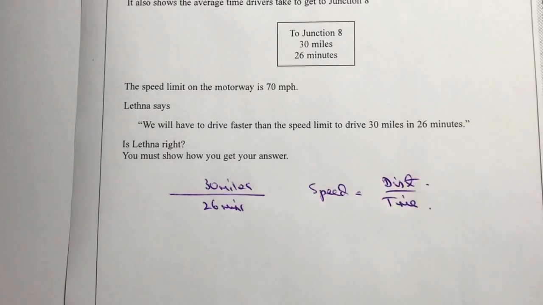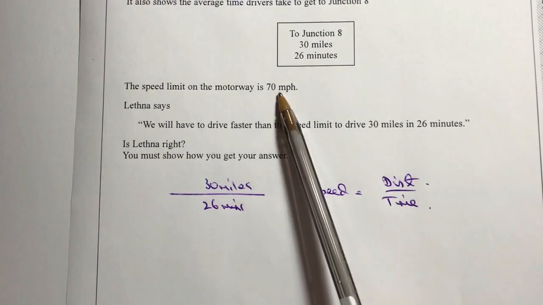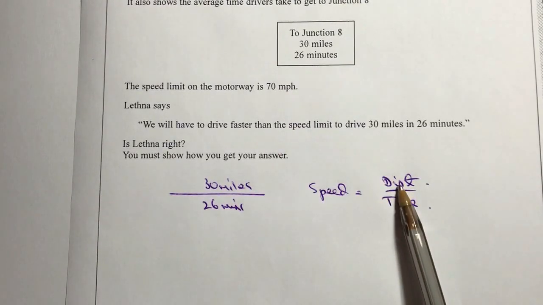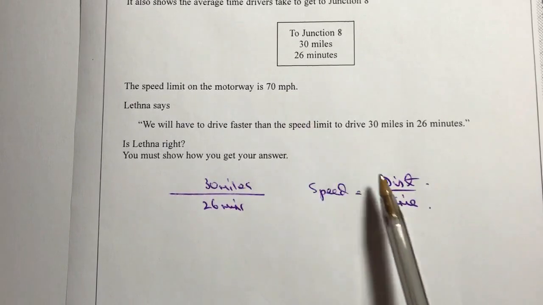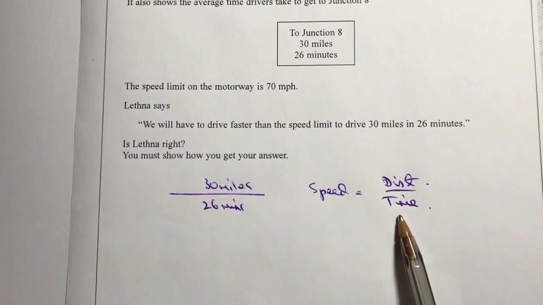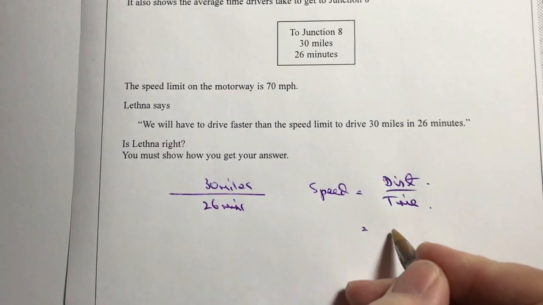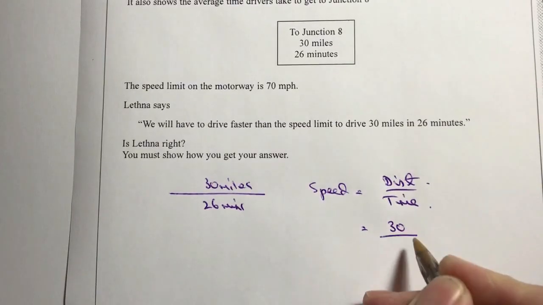Now I know there's various triangles and bits and pieces people use to remember that. However, for me, all I would do is say miles is a measurement of distance, per means over, and hours is a measurement of time. So therefore it helps me to remember the formula for speed. If I plug some information into that, the distance is going to be 30 miles. That's fine.